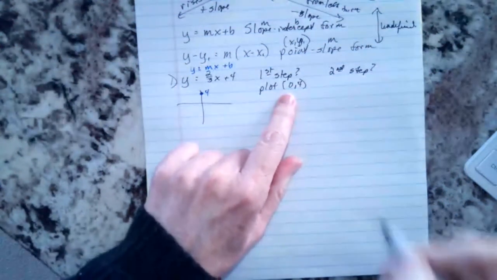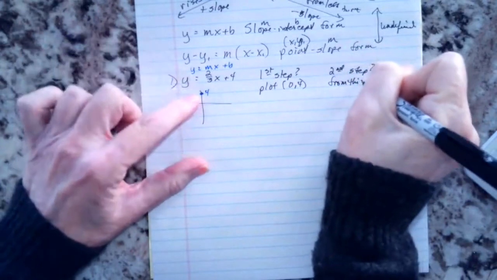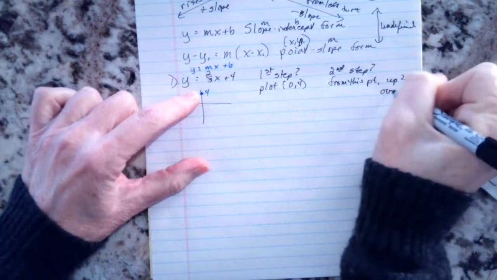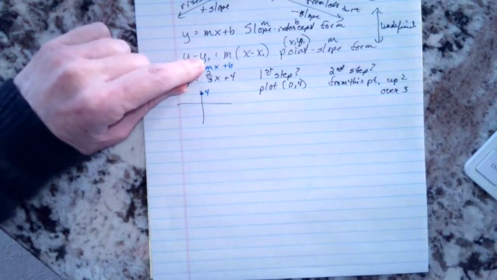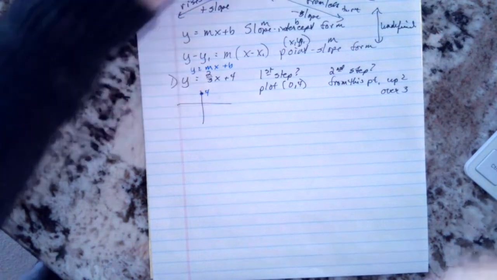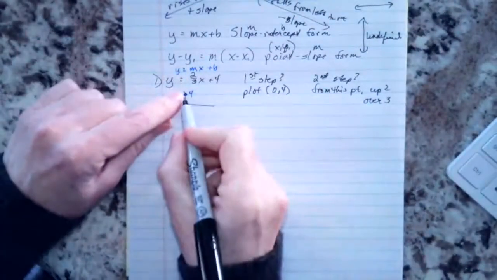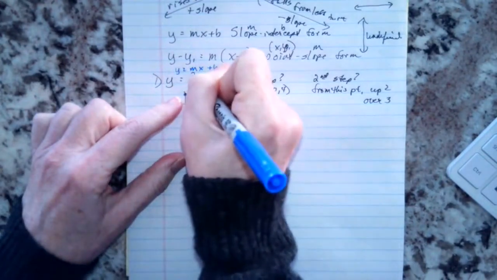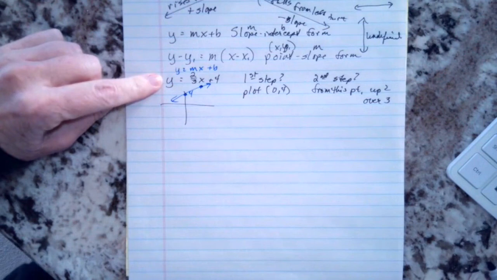So use the y-intercept. The second step is, from this point, the 4, go up 2 and over 3, because the slope tells you how to move. That's what the m stands for. It doesn't stand for that, but why not? Up 2, rise over run. Remember, the slope stands for rise over run. So we're going to go up 2 and over 3 from here. So I'm going to go up 2, boom, boom, and over 3, something like that. And there's the line.